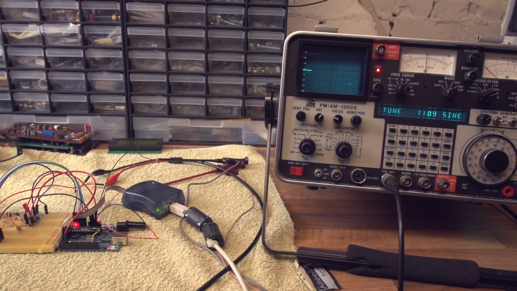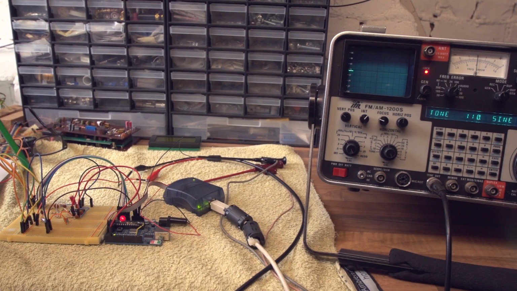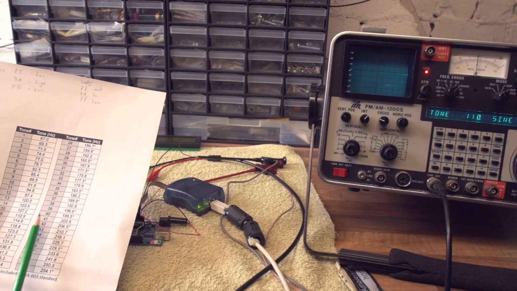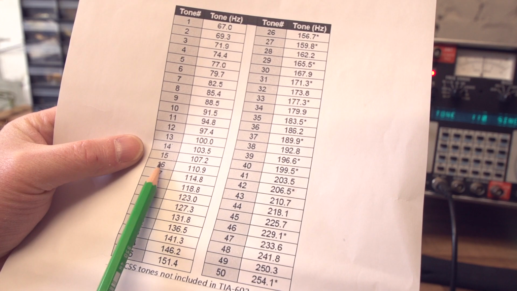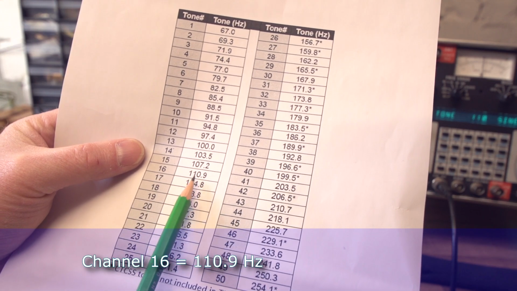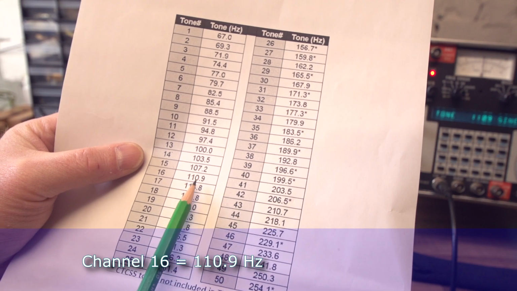Okay, so I hope you can see this little red LED here. It's a bit small on screen, I know, but at the moment it is on. We've got this programmed here for the binary to select a particular channel, and right now we are selecting channel 16 in binary, and that means we are listening for or detecting 110.9 Hertz.